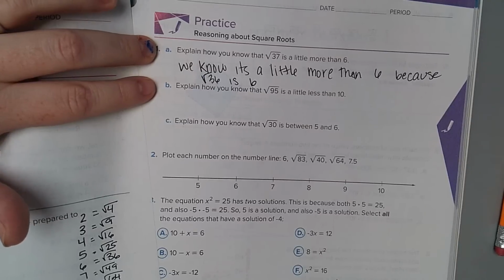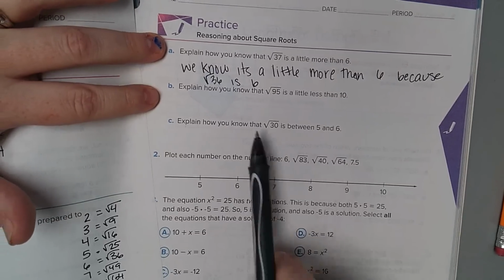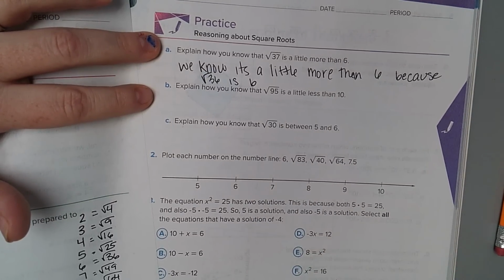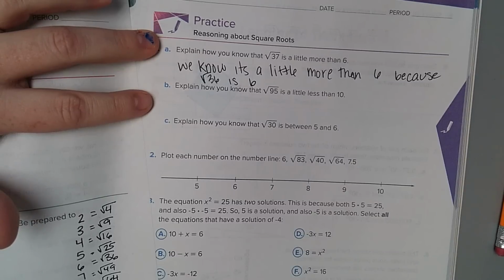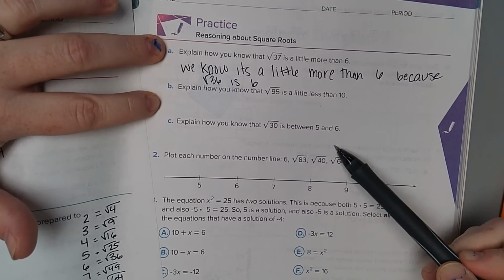So you would do the same thing. You can type in your response. We know the square root of 95 is a little less than 10 because the square root of blank is 10. So you will type in your responses for those two.